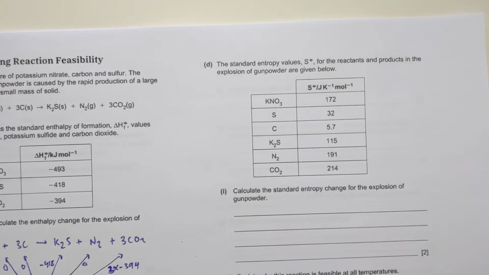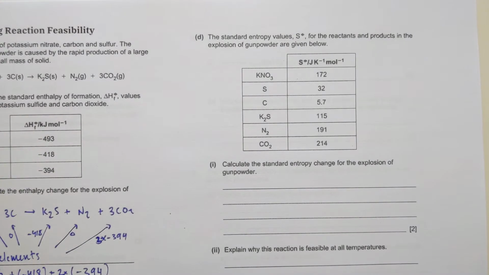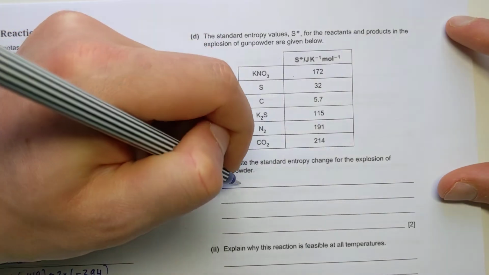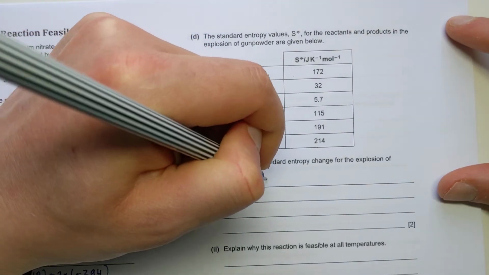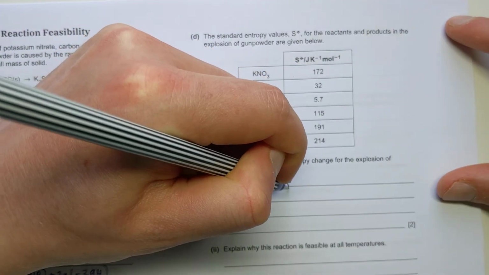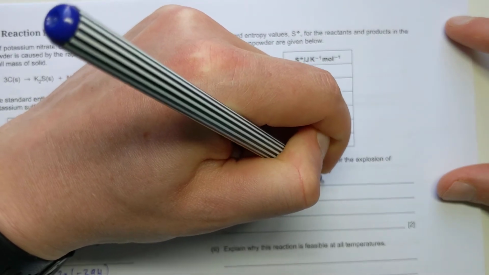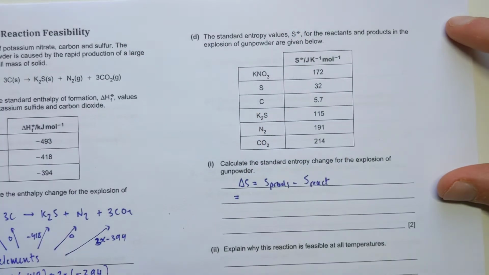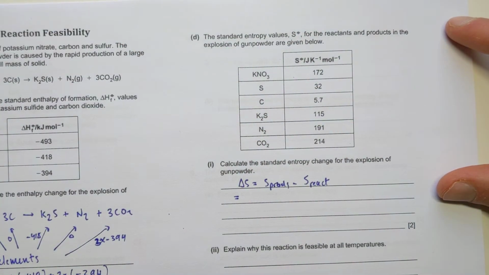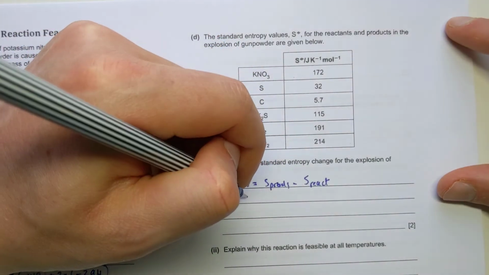Part D, you've been given a big table of data for this part of the question, and you'll be asked to work out the standard entropy change for the reaction. Again, it's a lot of calculator work, but it's not actually that difficult a calculation to do, just being careful with your calculator. So delta S equals the entropy of the products minus the entropy of the reactants. The products are CO2, N2 and K2S, just to make sure you're careful with your mole numbers.